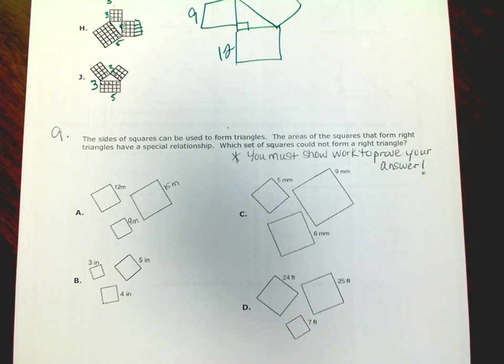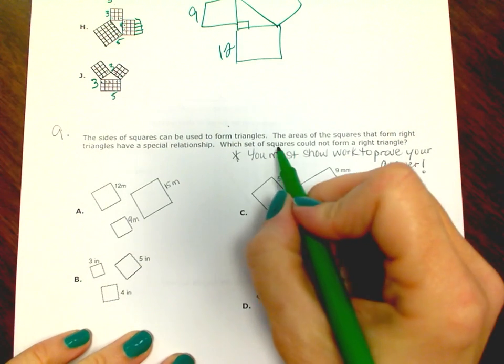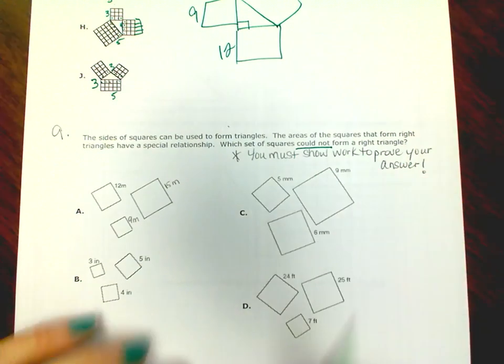Okay, number 9. The sides of squares can be used to form triangles. The area of the squares that form right triangles have a special relationship. Which set of squares could not form a right triangle? You must show your work and prove your answer.